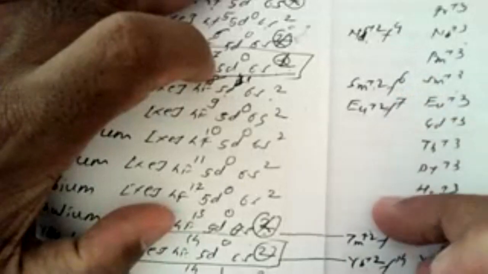So the configuration becomes 4f13. And for ytterbium, after loss of these 2 electrons, it becomes 4f14. So for neodymium, samarium, europium, thulium, and ytterbium, these oxidation states show f4, f6, f7, f13, and f14 configuration.